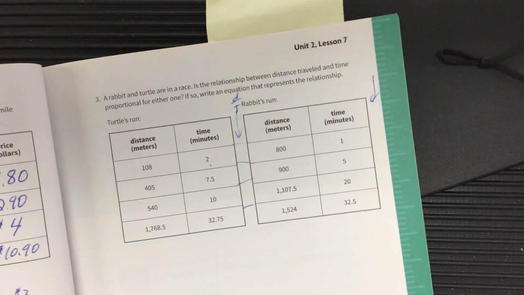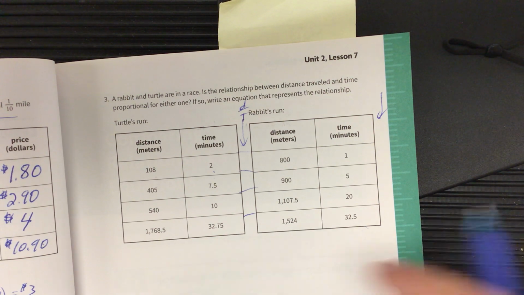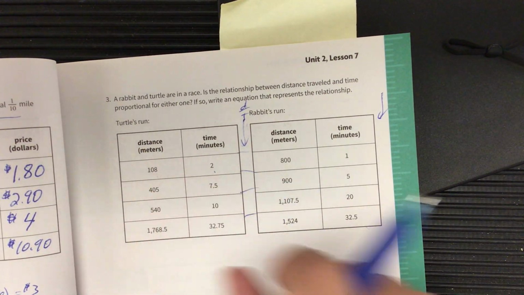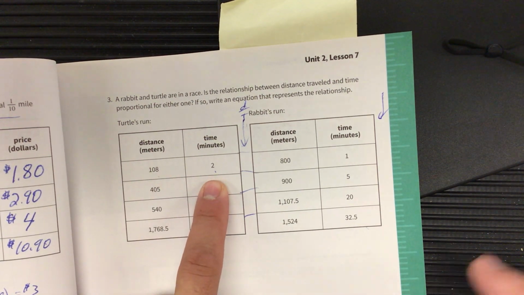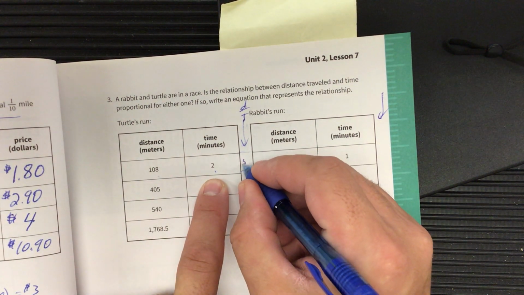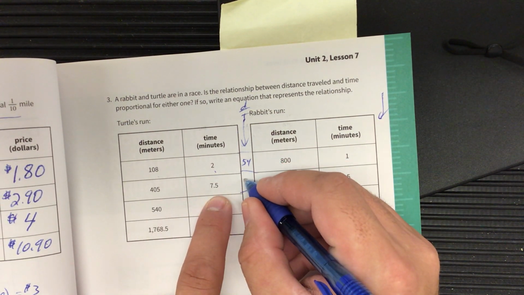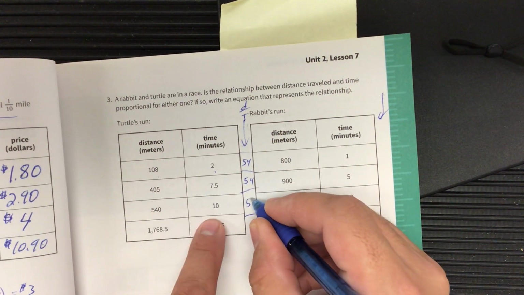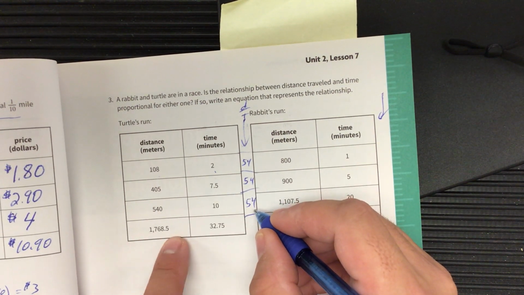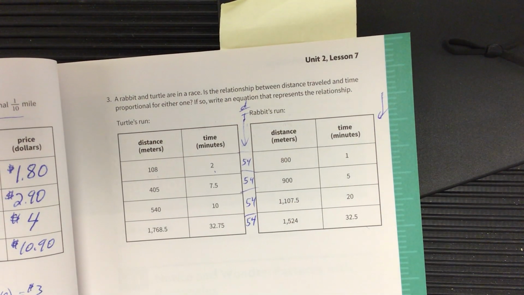Question number 3. Again, the charts. Again, you could take time divided by distance or distance divided by time. If I take 108 divided by 2, what do you get? 54. How about 405 divided by 7.5? 54. 540 divided by 10. 1768.5 divided by 32.75. You should have gotten all the same.